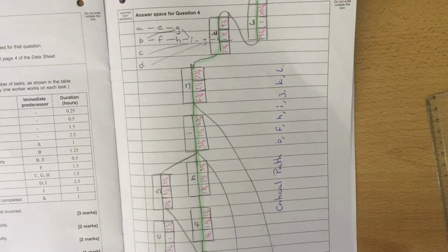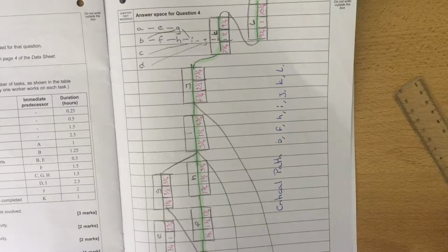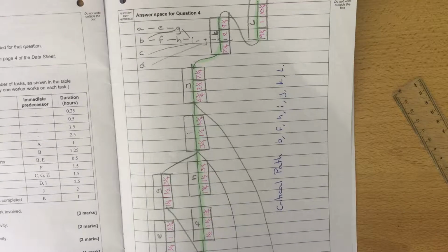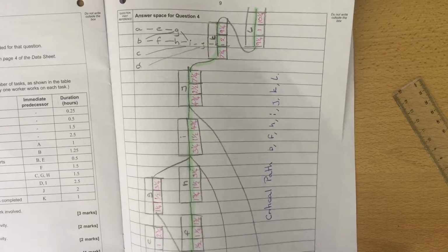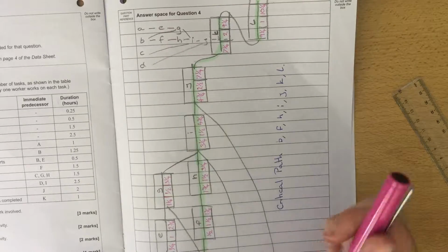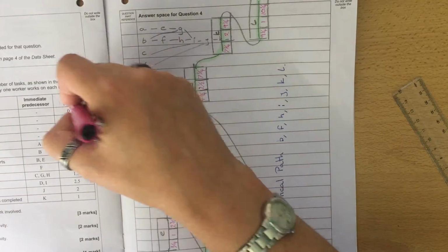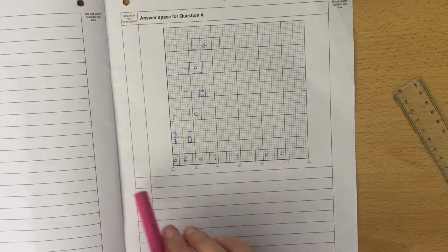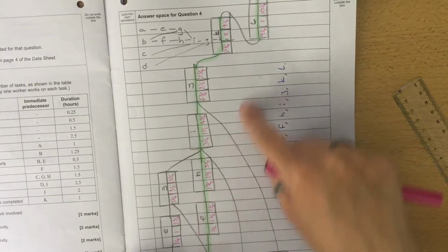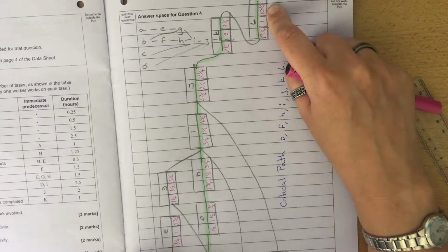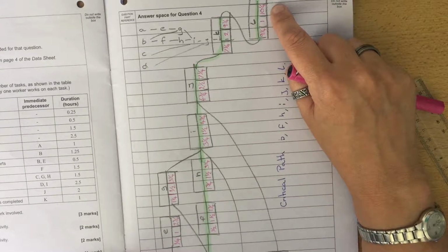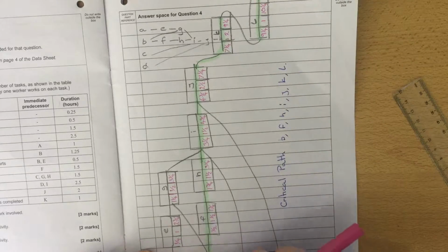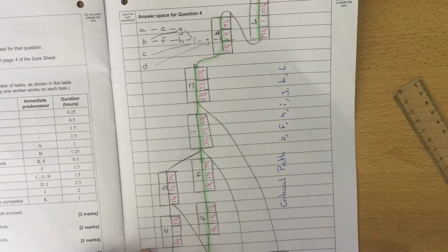Okay, find the minimum completion time if there is only one worker available. So if there is only one worker available, that worker has to do everything. So everything is 10.25 plus 1/4, 1.5, 1.5 and 2.5.